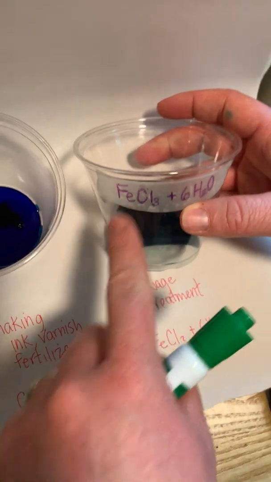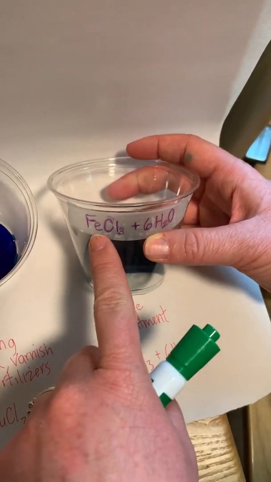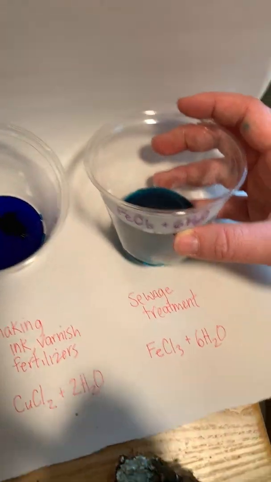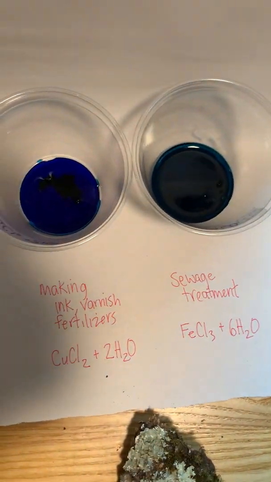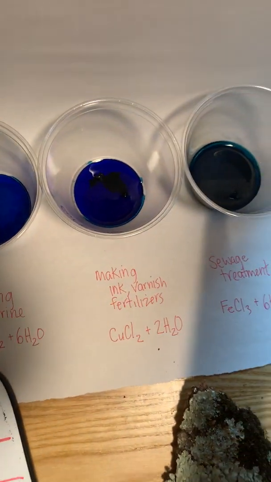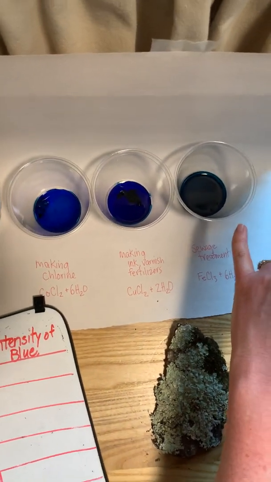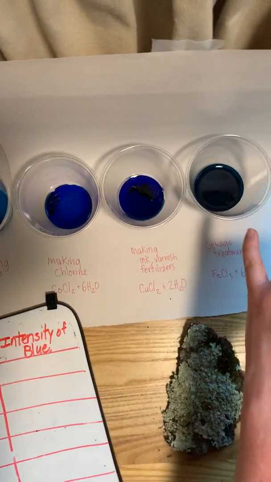So Fe means iron, right? And iron has that rusty orange color. So the solution that we started out with actually had a different color to it here. It had an orangey color.